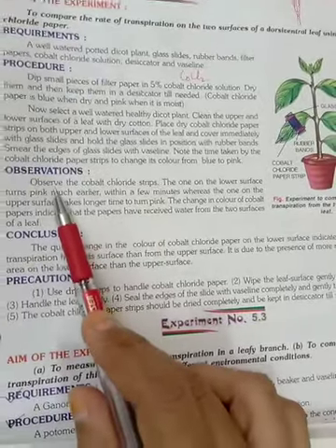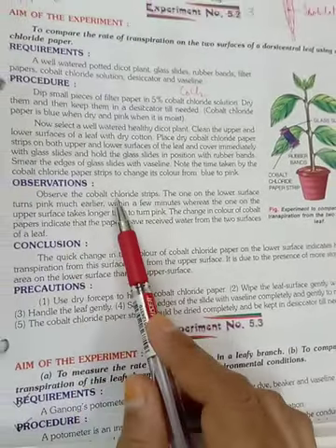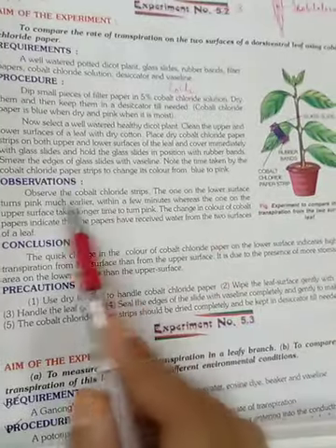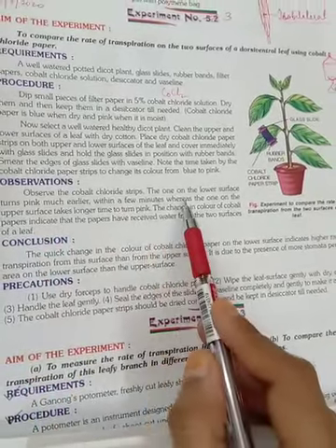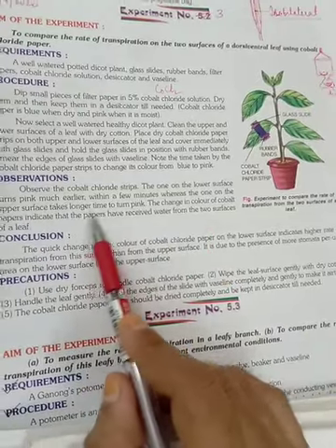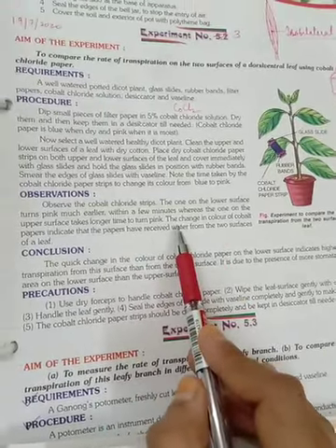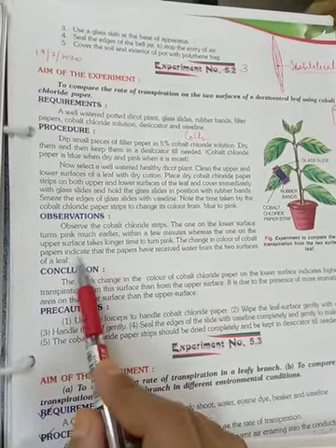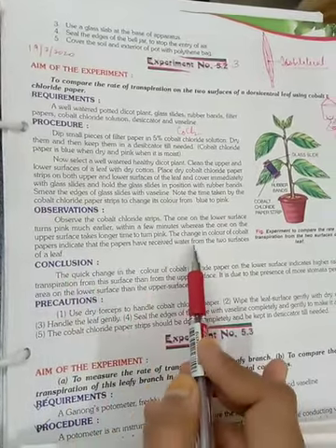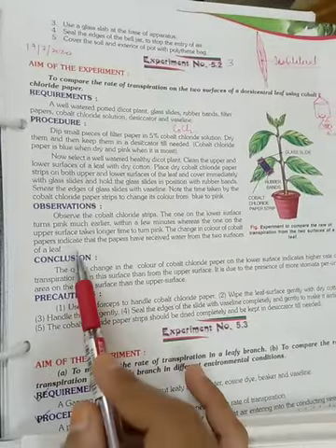Next heading. This will be the fourth heading. Observe the cobalt chloride strips. The one on the lower surface turns pink much earlier, within a few minutes, whereas the one on the upper surface takes a longer time to turn pink. The change in color of the cobalt papers indicates that the papers have received water from the two surfaces of a leaf.